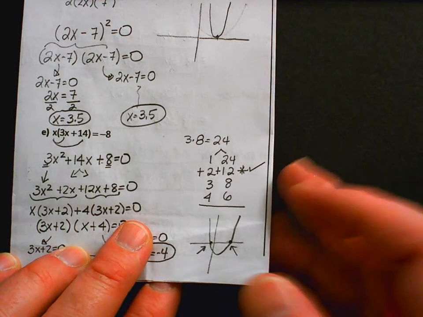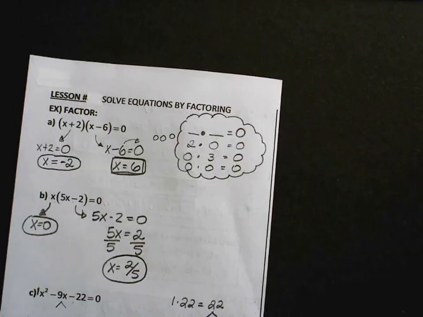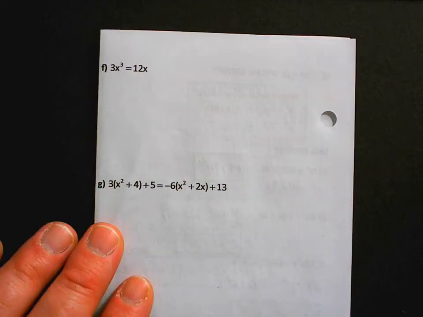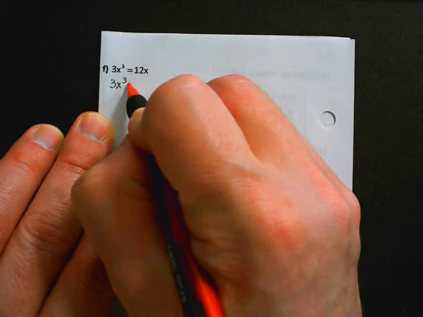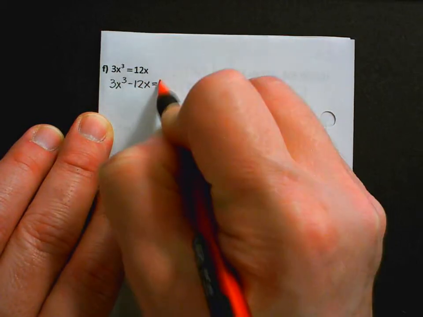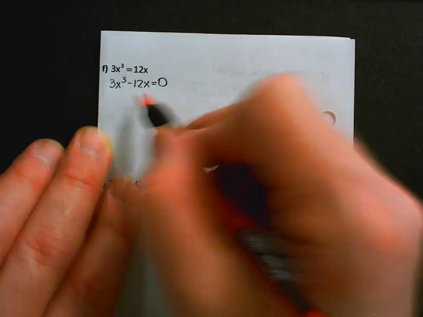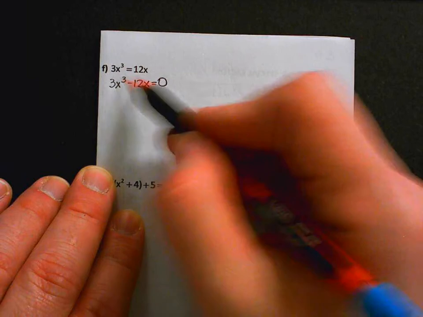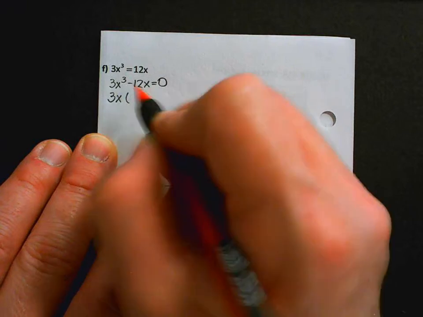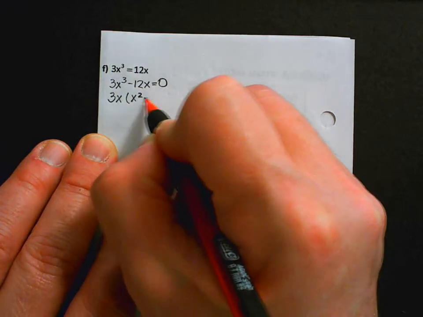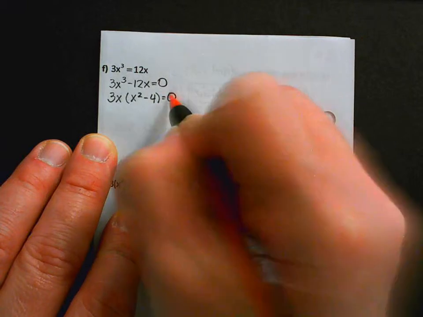Alright, so now we're going to do letter F. So let me move our paper here. Here's letter F. And the first thing I'm going to do is make sure I get one side to be 0. So this would be 3x to the third minus 12x equals 0. Now, can I factor anything from both terms? In this case, I can factor out a 3x. So that means inside the parentheses, I'm left with x squared minus 4.